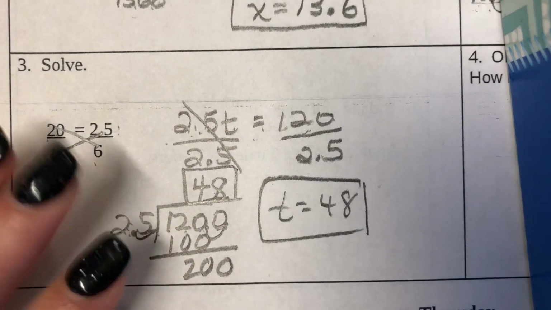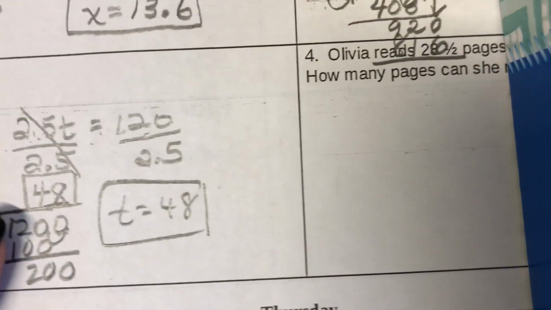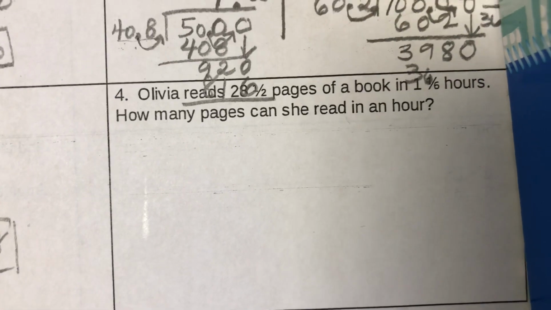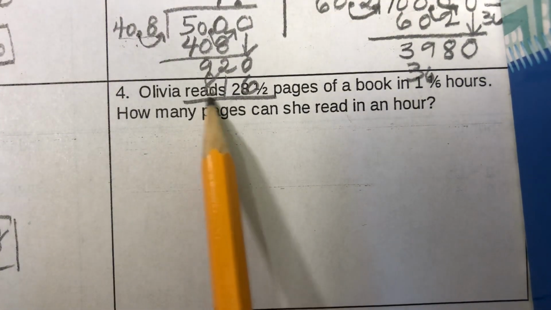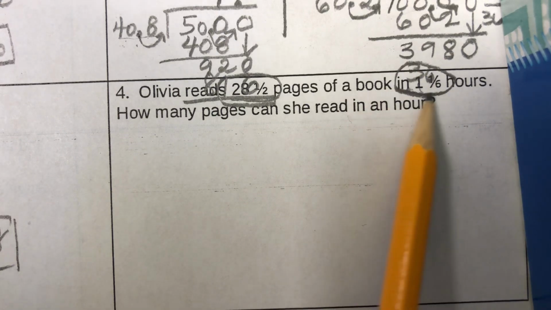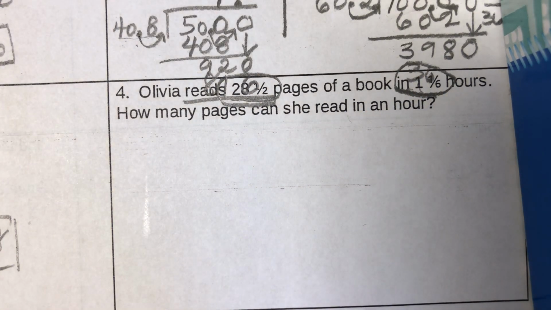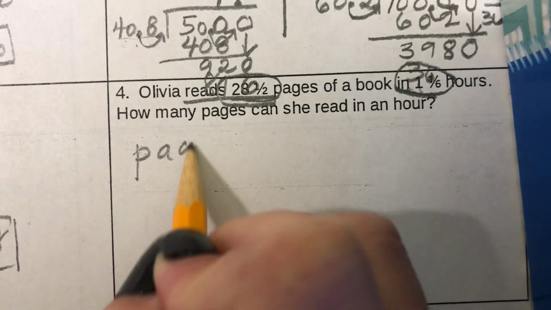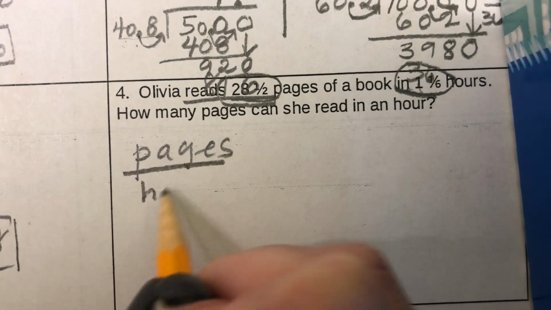Okay, last problem, and I'm getting an awful lot of folks that are confused with this. These are called complex fractions. So Olivia reads, and I already wrote on top of it here, 28 and 1/2 pages of a book in 1 1/6 of an hour. How many pages can she read in an hour? So I'm trying to find a unit rate here. I'm trying to find how many pages in an hour.